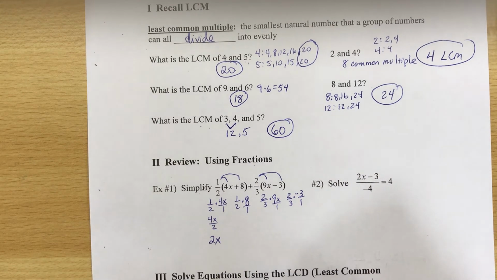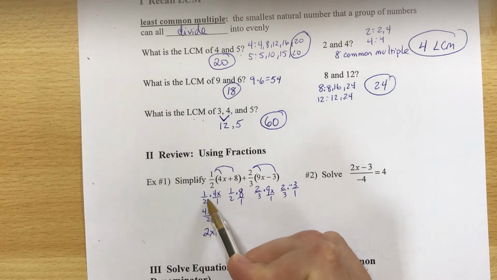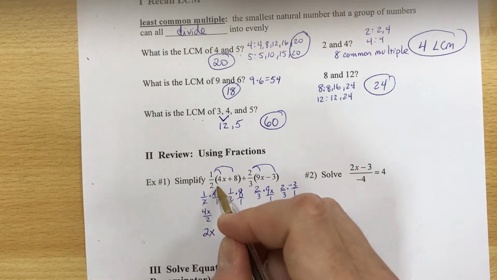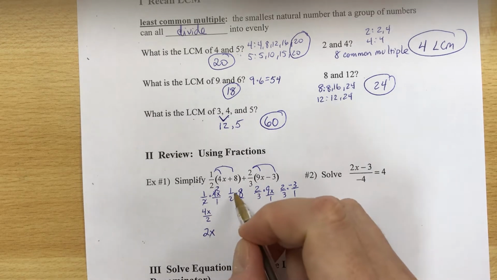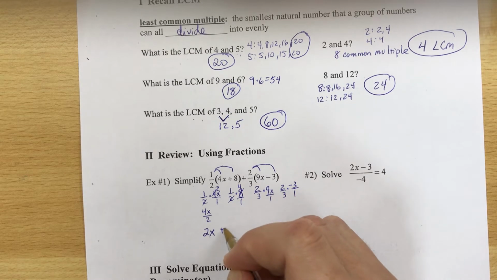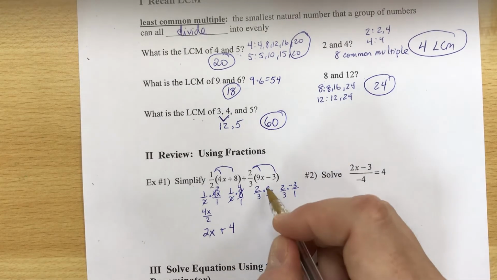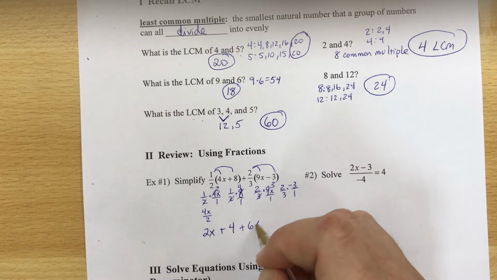But what's going to be easier is I can do the division first. 4 divided by 2 is 2. And now I multiply and we just get the 2x. 8 divided by 2 is 4. 1 times 4 is 4. 9 divided by 3 is 3. So 2 times 3x is 6x positive.